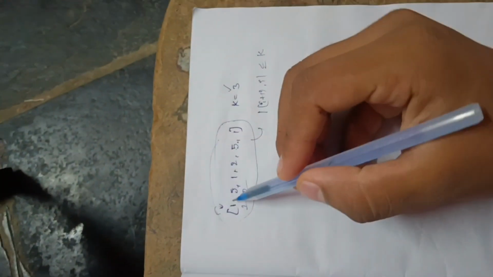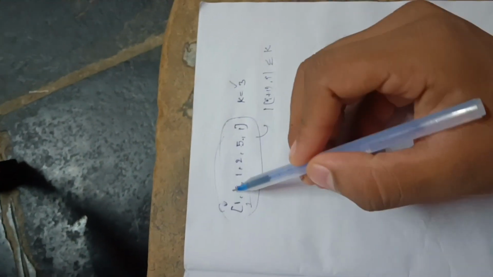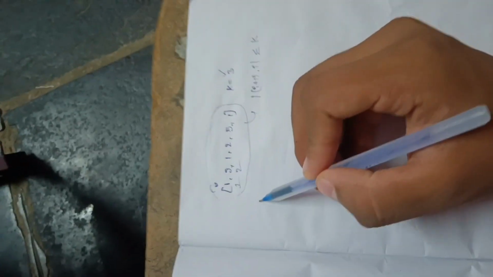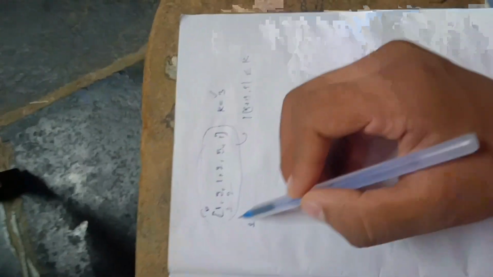Initially I thought we have to iterate on the complete array, and then take an element, and then iterate again. So we are taking the first element in the first loop, right?